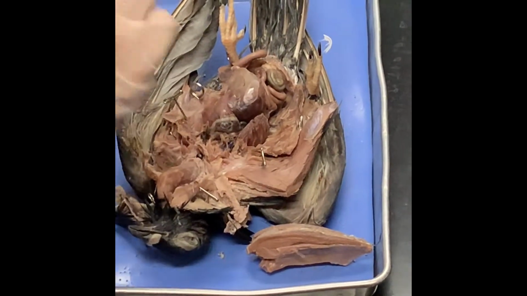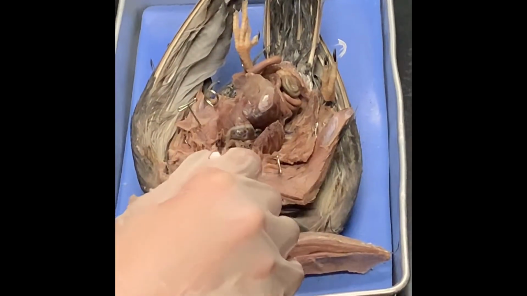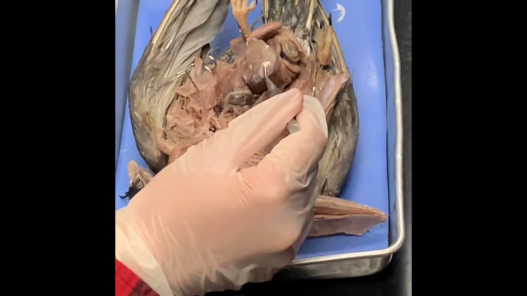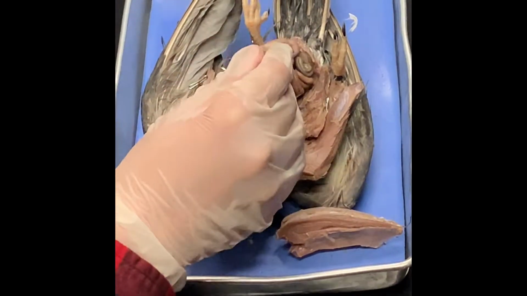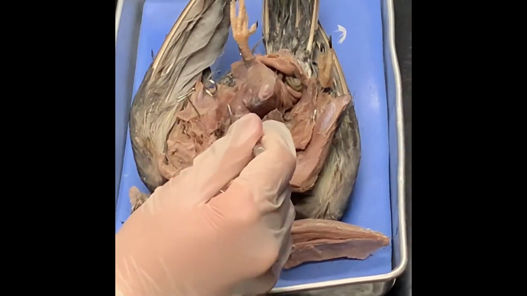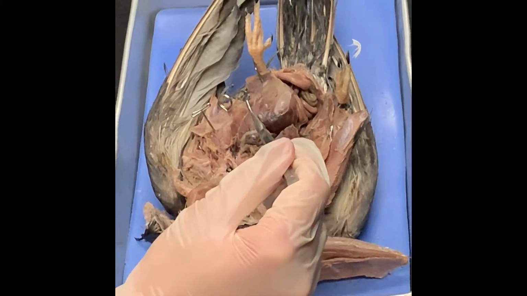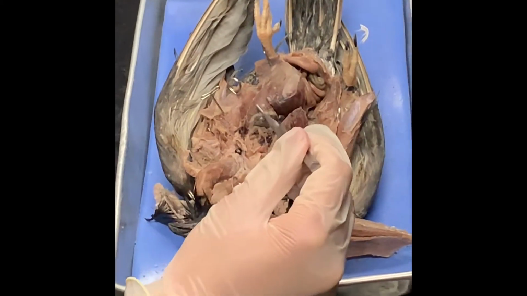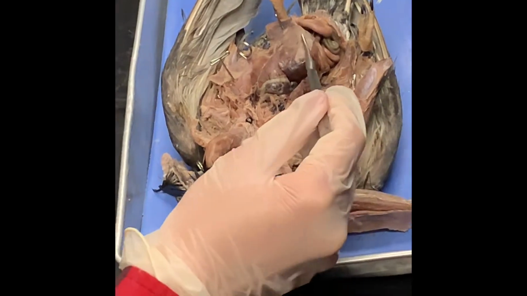Now, what are the things that are blocking the view of the gizzard and the stomach? We missed some important things up there. The liver. So I can't really hear you guys. What are you? The liver and the heart. Okay, so point out the liver and the heart.